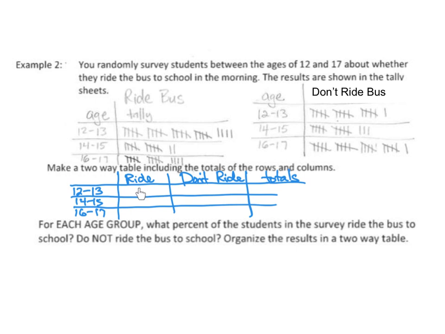How many 12 to 13-year-olds ride the bus? We have 5, 10, 15, 20, 24. How many 14 to 15-year-olds ride the bus? 5, 10, okay, we have 12. How many 16 to 17-year-olds? 5, 10, 14.